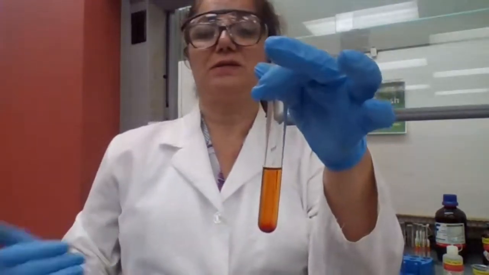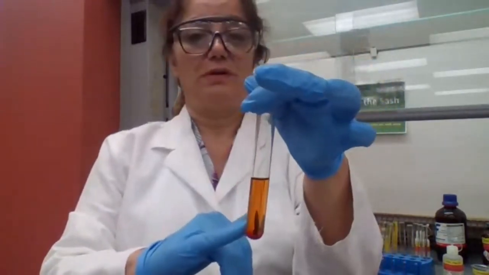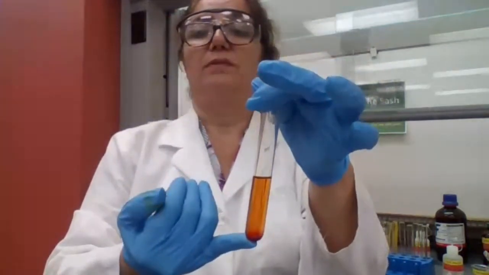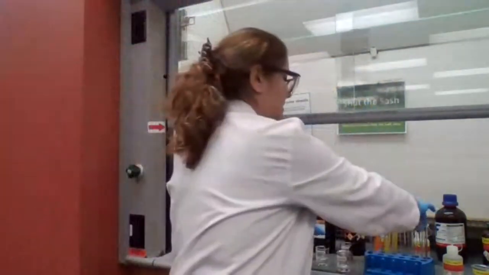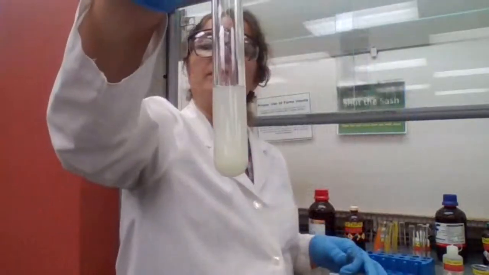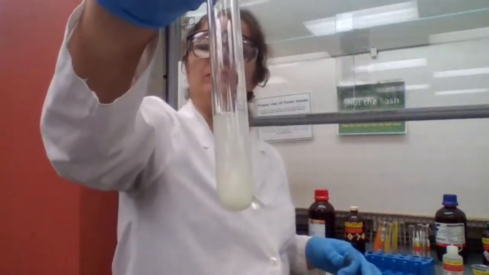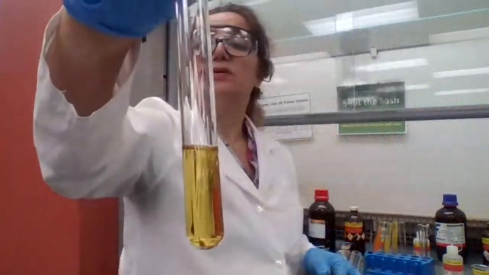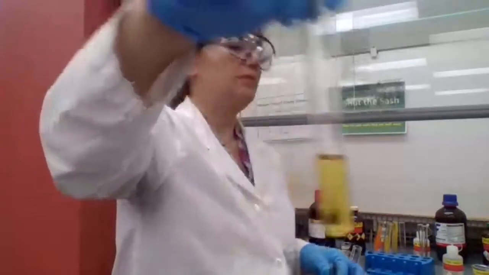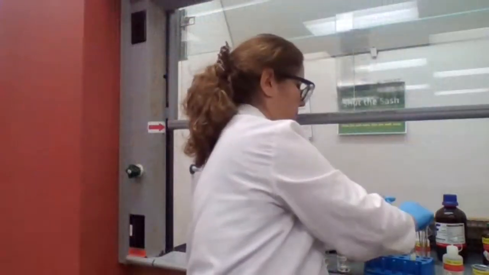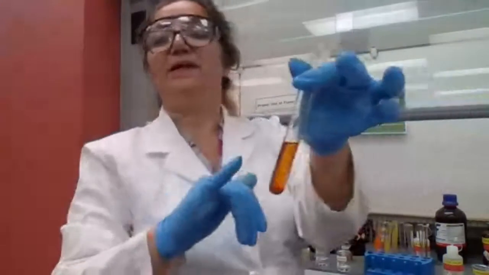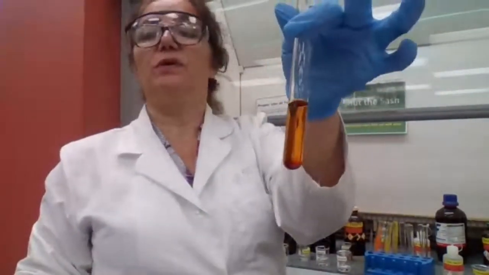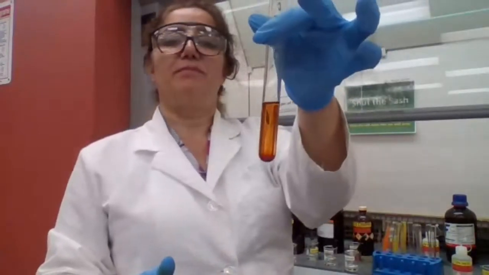I used acetone because I know acetone is, this one is acetophenone. This is acetophenone. Acetone is this one. Acetone. And cyclohexanone. I'm waiting for the result for acetophenone. I'm going to let it stand, come back to it at the end of the lab.